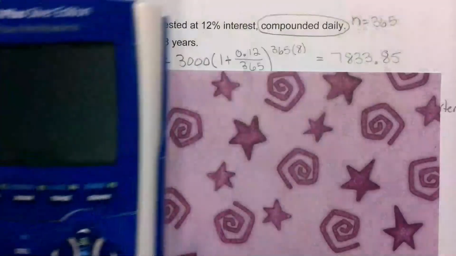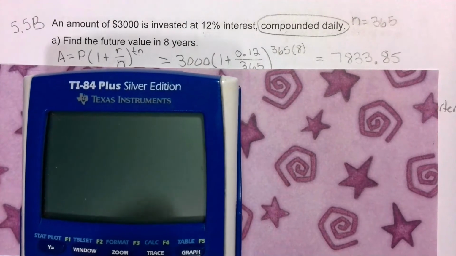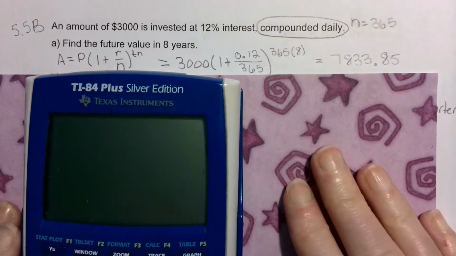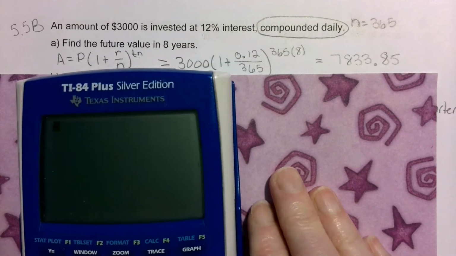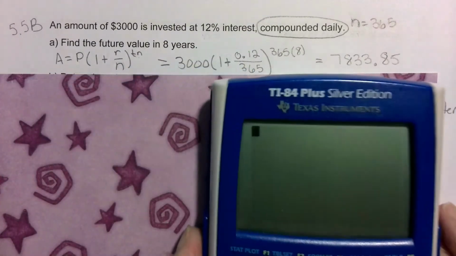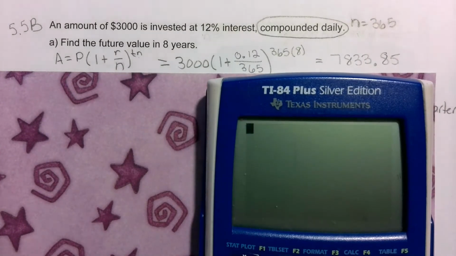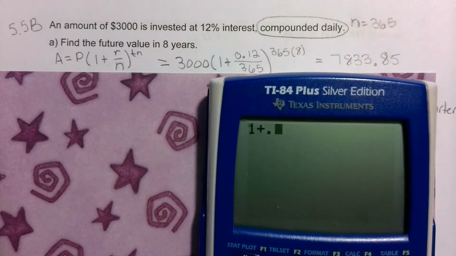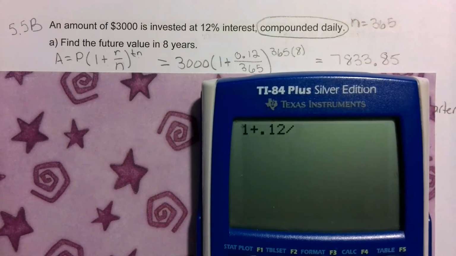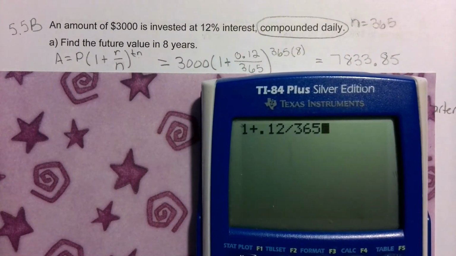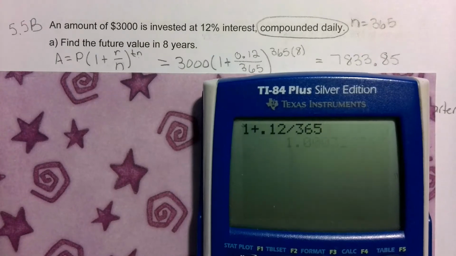So let's come over here and review. Here, that'll work. I want you to be able to see both the problem and what I'm typing in. That's better. When I'm putting this in my calculator, I like to start with the parentheses part. This is the safest way to do it. I'll just type the parentheses, the 1 plus 0.12 divided by 365. I don't want to do too many things in one step. I just want to see what's in the parentheses.